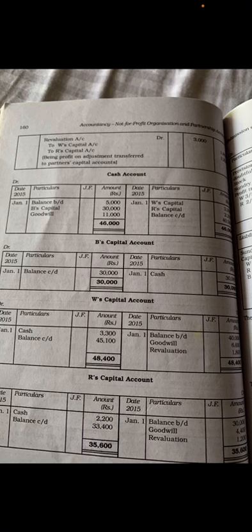Next is the goodwill amount, the goodwill which is transferred to W's capital account. Your journal entry is goodwill account debited to W's capital account. So W's capital account is credited. On the credit side of W's capital account, you'll be writing goodwill account. And then the goodwill is withdrawn, isn't it? When it is withdrawn, the journal entry is W's capital account debited to bank account. So W's capital account is debited. On the debit side, you'll be writing bank account.